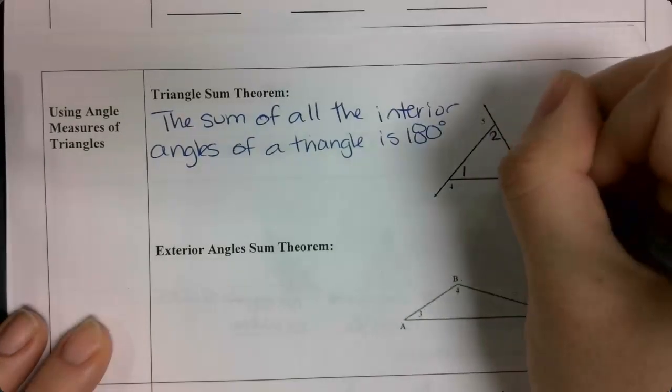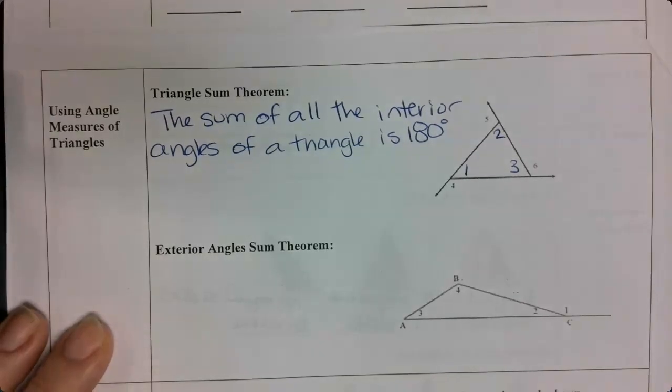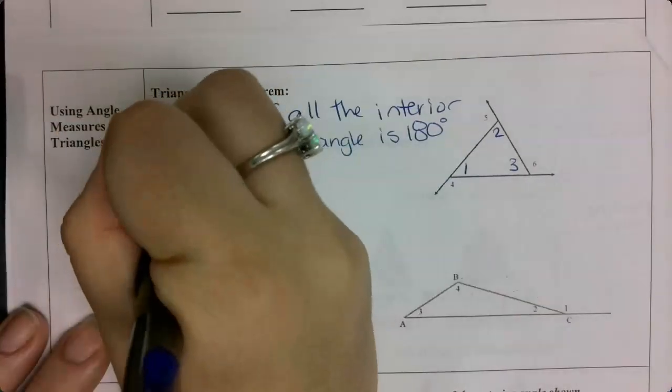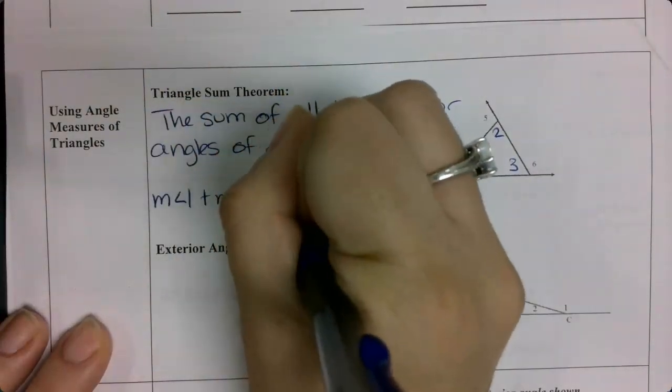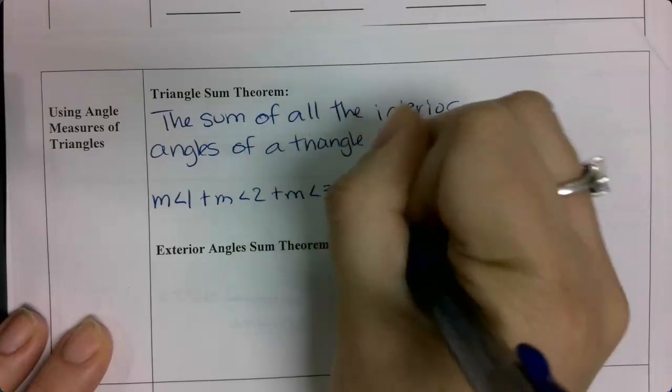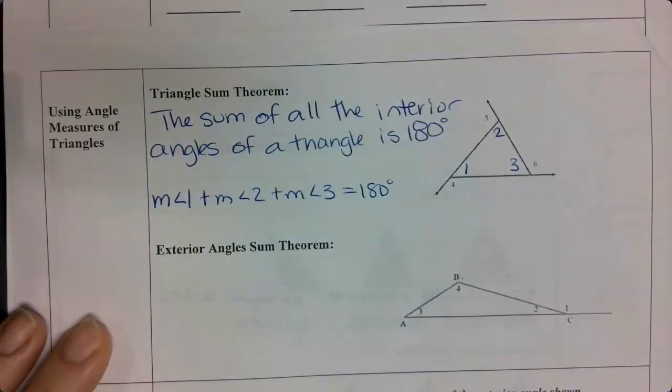So this picture has numbers on the inside of the triangle. They just didn't copy very well. So what this is saying is the measure of angle 1 plus the measure of angle 2 plus the measure of angle 3 should equal 180 degrees.